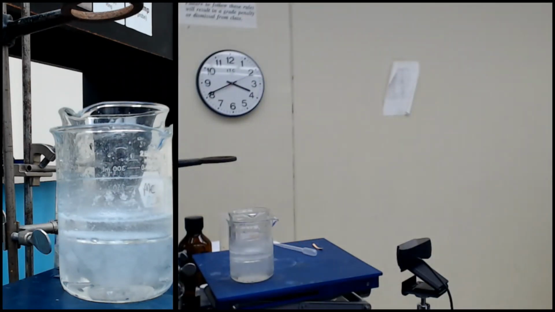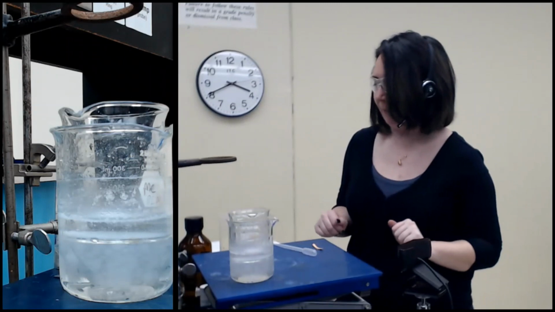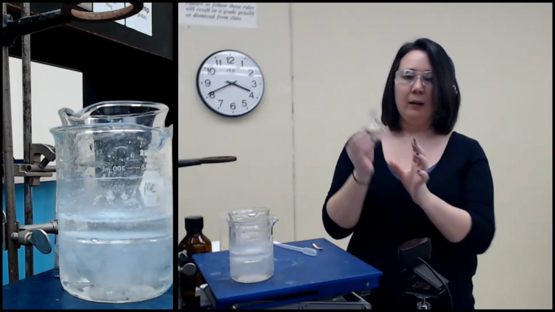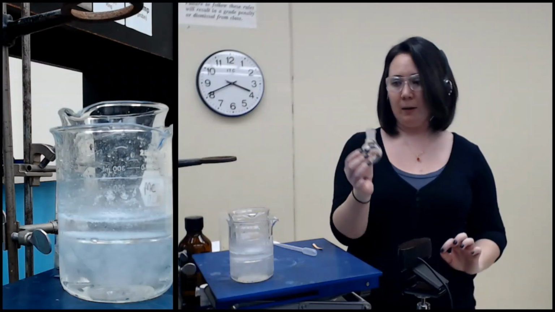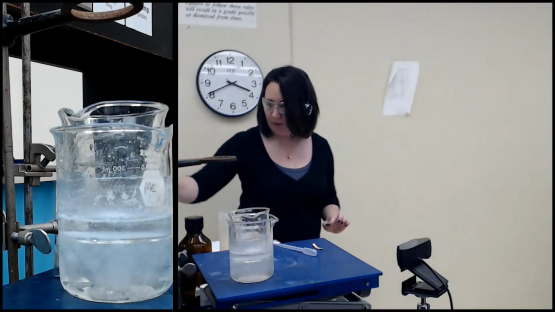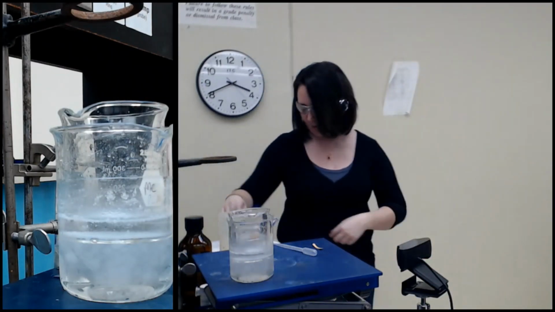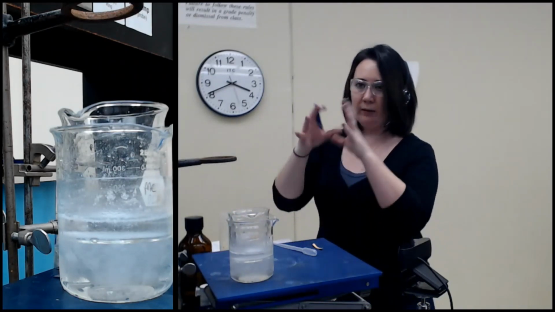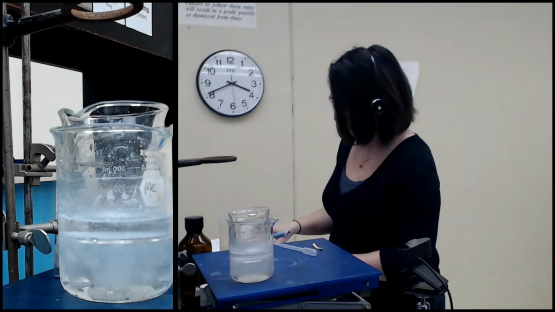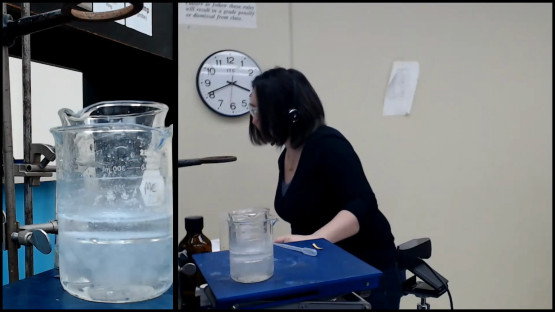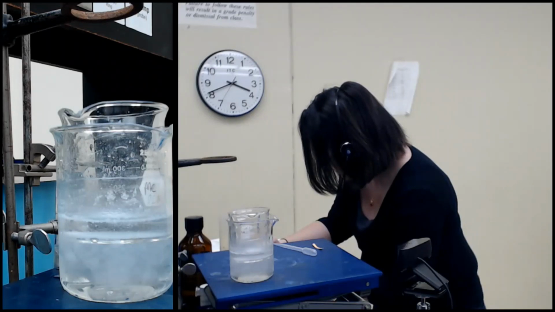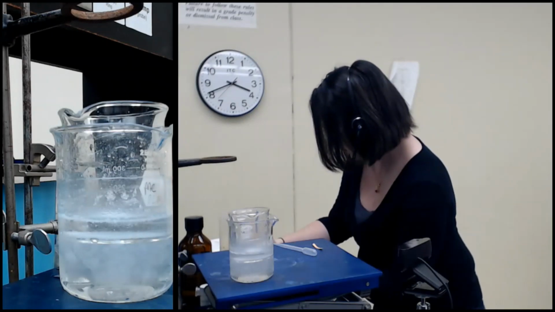Well, actually, before I set up the rotovap, I'm going to show you guys me putting it in the round bottom. I have a 50 milliliter round bottom here. I'm going to weigh it first because it is not going to be easy to pull the solid out. It's a sphere. It's not easy to scrape the solid out. So you want to make sure that you get the mass of it.